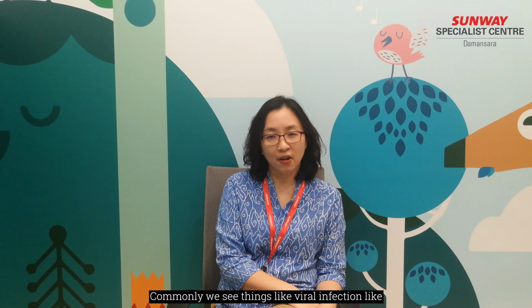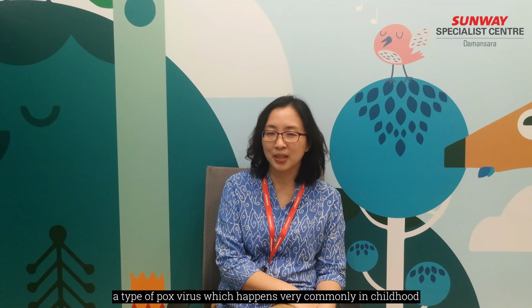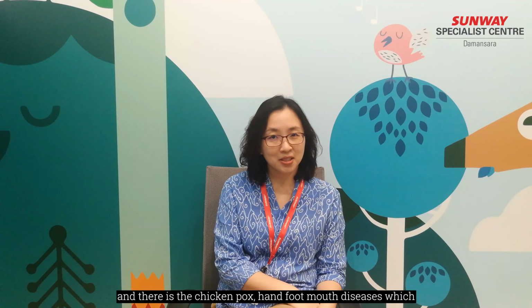The second more common one is viral infection. Commonly we see things like a viral wart, very commonly, and molluscum contagiosum, a type of pox virus which happens very commonly in childhood. And then we see chicken pox, hand, foot, mouth disease, which is very common in Malaysia as well.